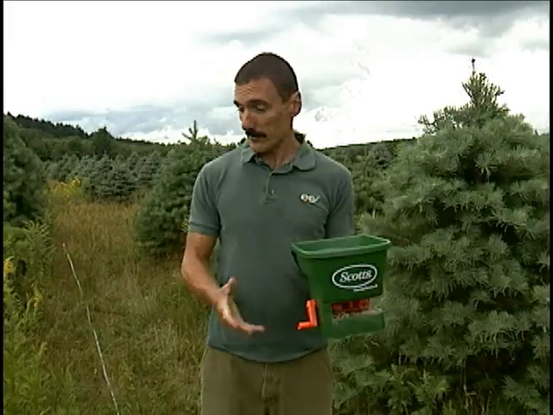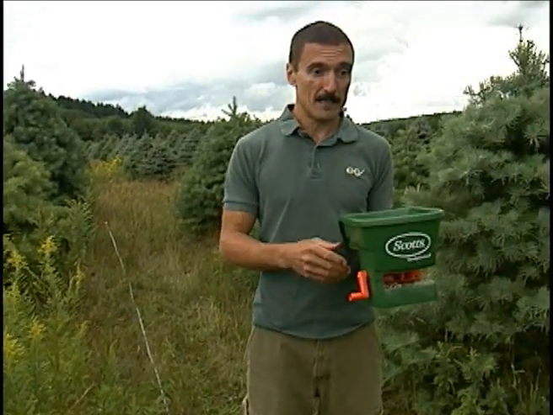Now I've measured this out. This is 50 foot long by 8 foot wide. And now we'll finish up. Let's go with it.